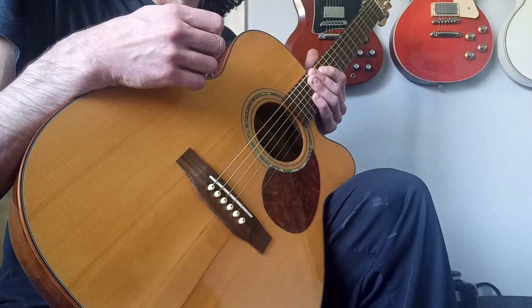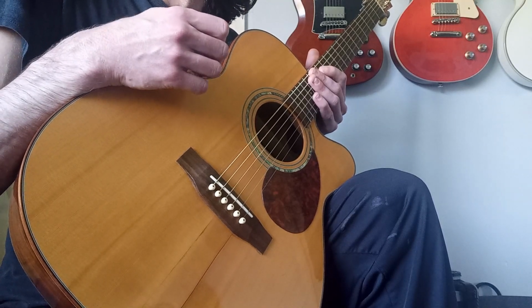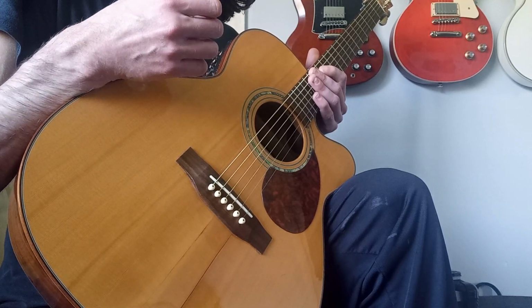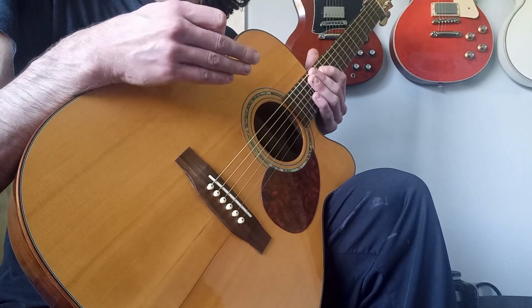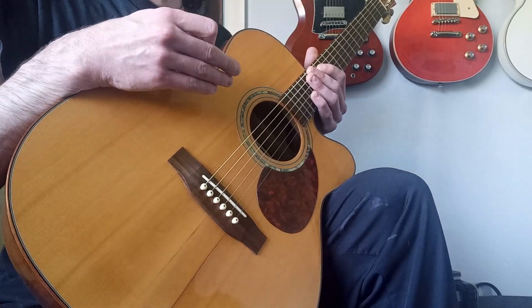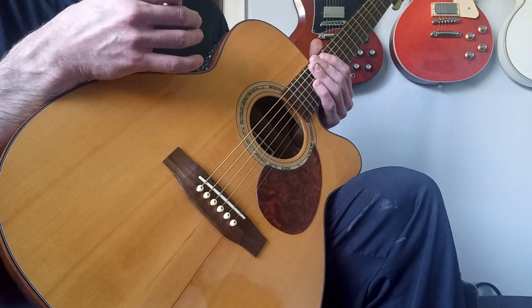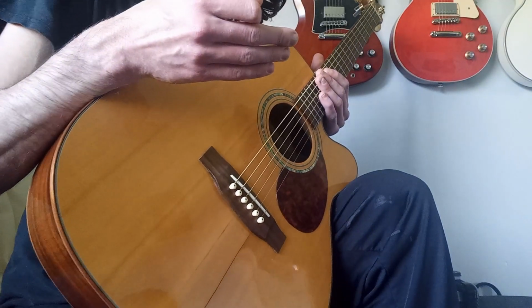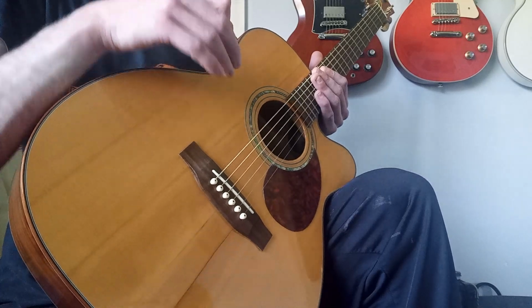So what I mean by 16th note feel to begin with is that for every beat in a 4/4 bar, every beat has 4 attacks on the strings. So what I mean by that, for example, we have a metronome here in the background going at 95 BPM.